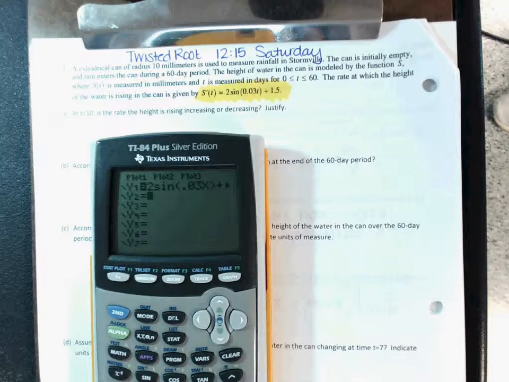Calculator is fine, too. You're not finding an integral? Okay, so I want you to think about, what did they give you? They already gave you S prime, so what do you need to do? Plug it in.